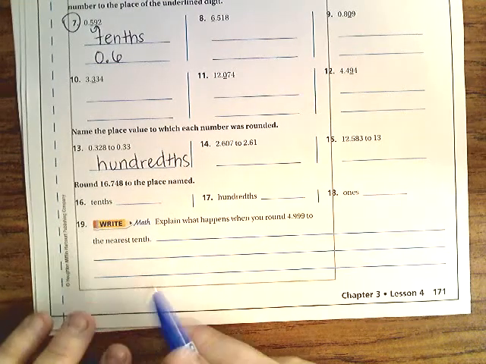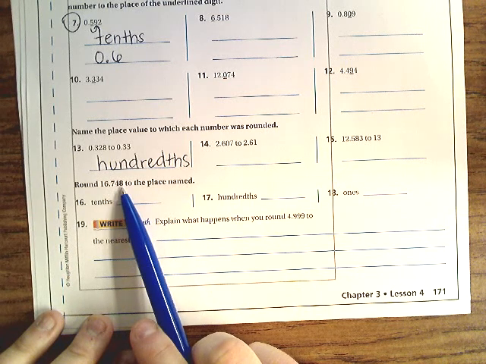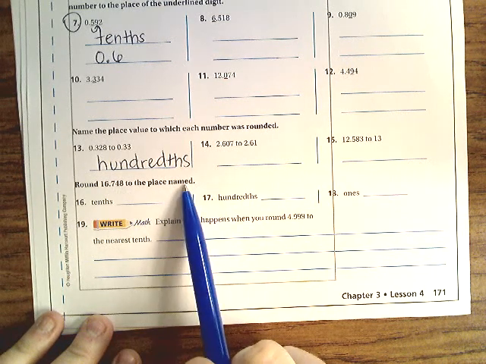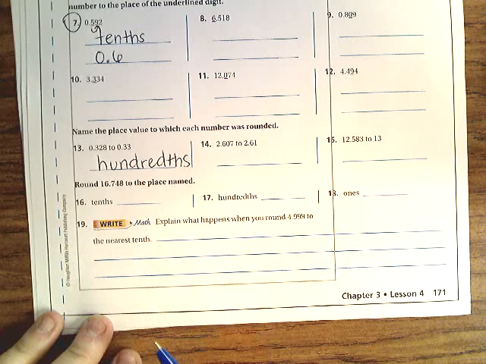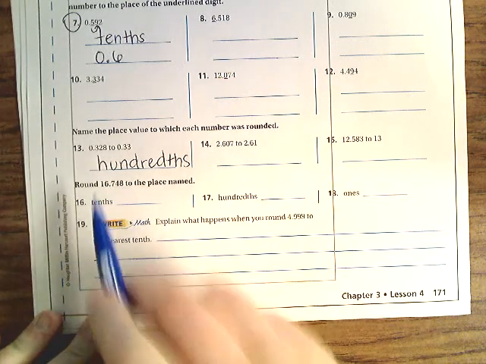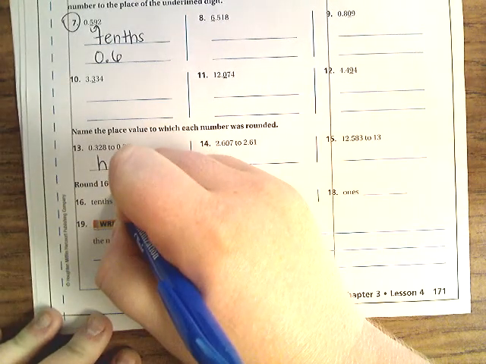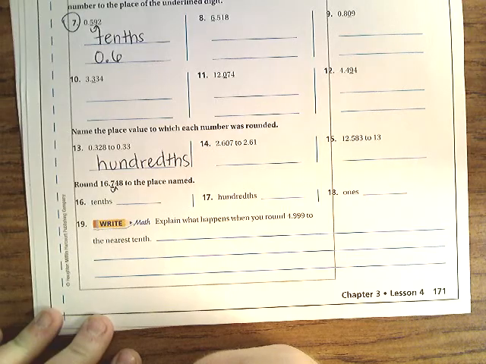16, 17, and 18 is a little different because it says to round 16 and 748 thousandths to the place named. So there's tenths, hundredths, and ones that they're having you work on. I want to work on the tenths first. So we look at the tenths position, which is a 7. We look to the right, which is a 4. The 4 is less than 5, so it does not change it. So it's just 16.7.